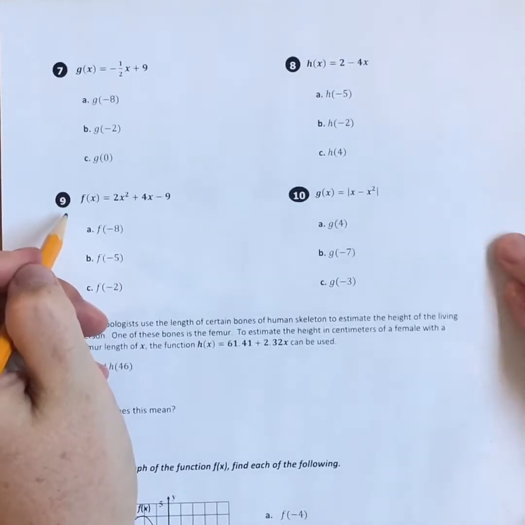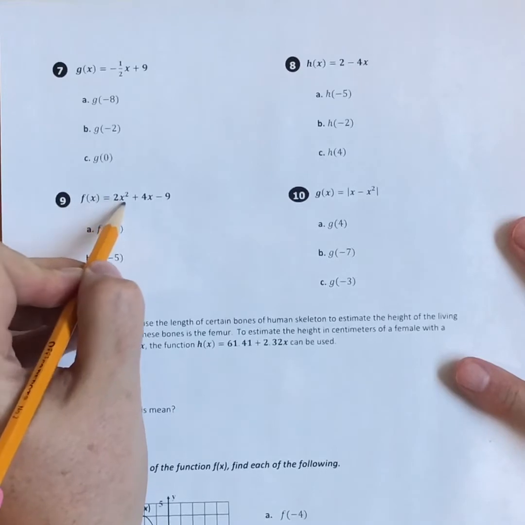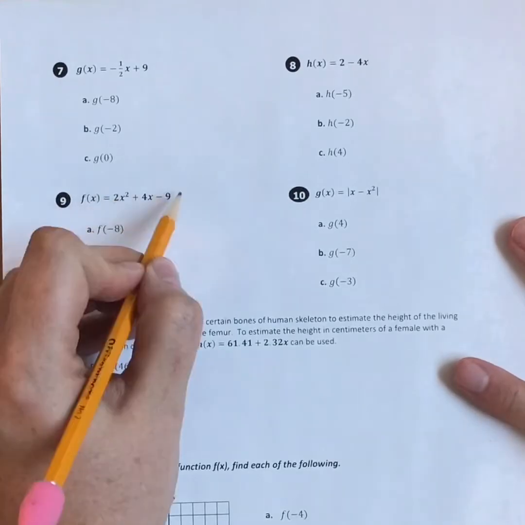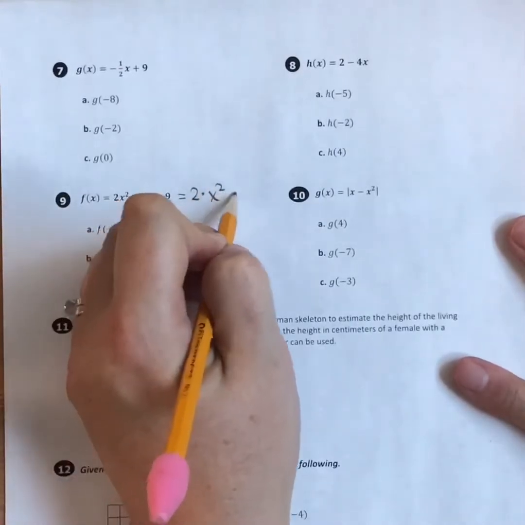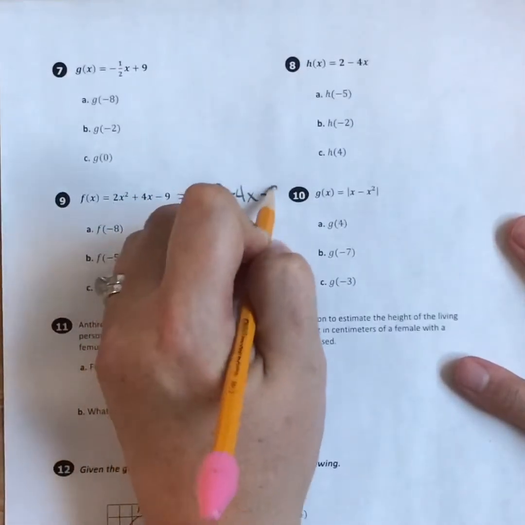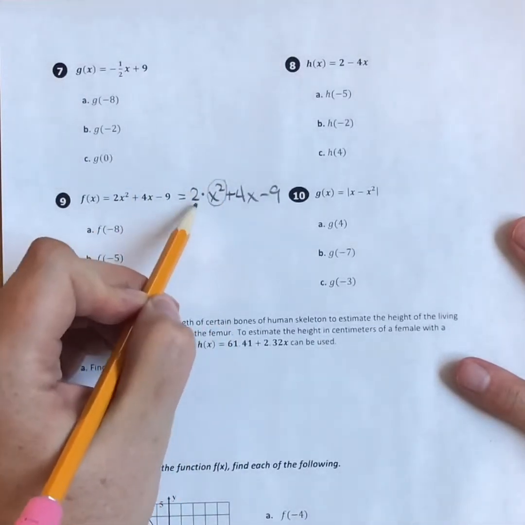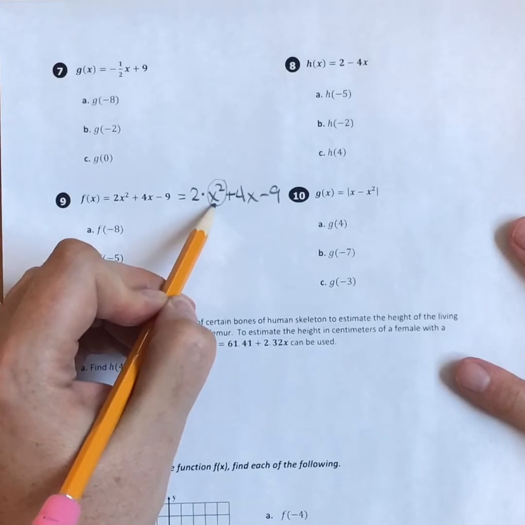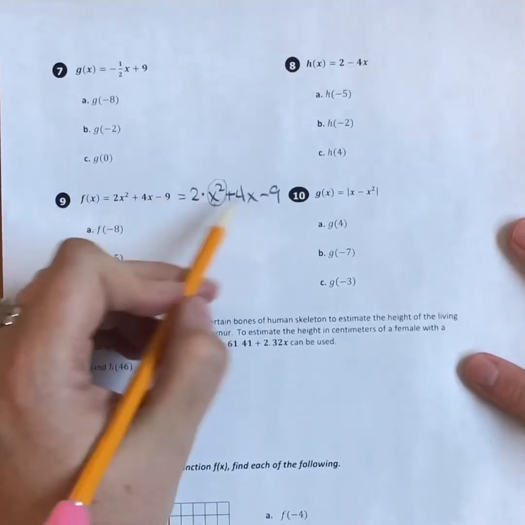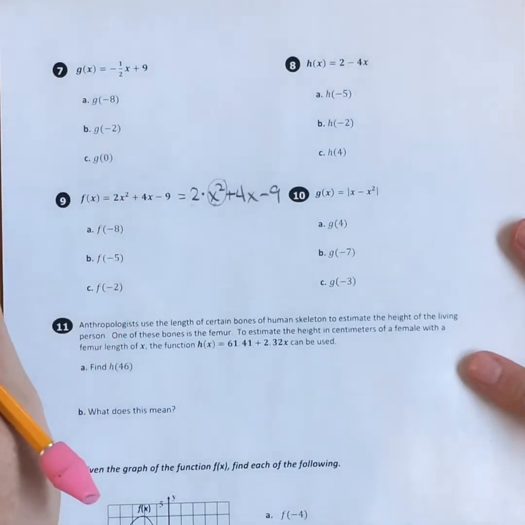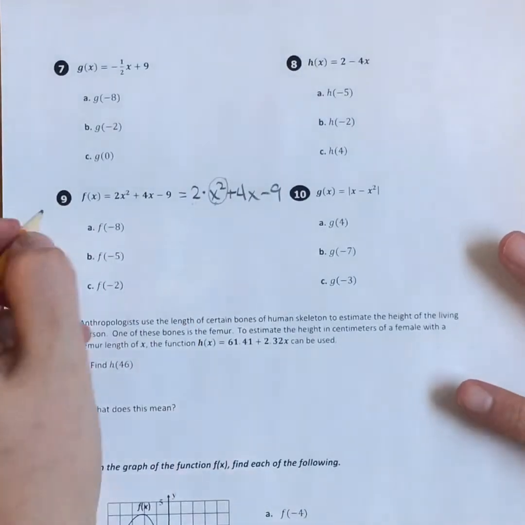Number 9, again, remember order of operations. Since 2x squared means 2 times x squared, if you want to, go ahead and write that out: 2 times x squared plus 4x minus 9. You have to remember, exponents come before multiplication, so you have to square the input, or what the x value is, before you multiply by 2. Again, similar to that -1 in problem number 6, that's the biggest mistake that I see.